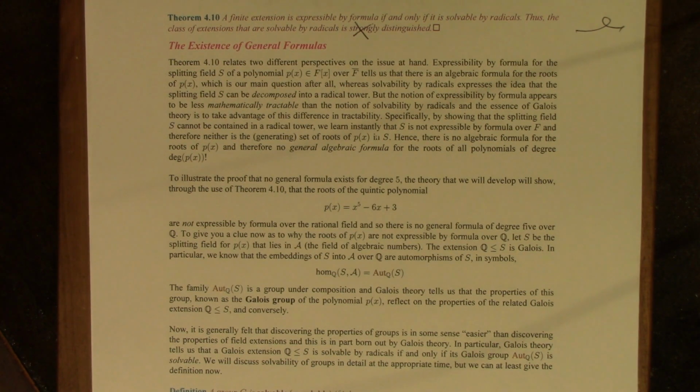So on the one hand, we have expressibility by formula, which is what a search has been going on for 4,000 years. On the other hand, we have this notion of radical tower extensions or radical extensions, fields that are reachable using the 5 basic algebraic operations.